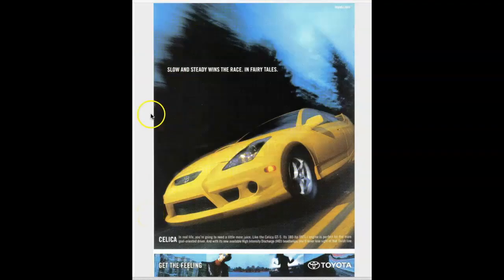All right. Let's go to the words now. Again, you're not going to laugh out loud. They're not meant to be roll-over funny, but there are some aspects here where they're just trying to be clever, I guess, with their wordplay. They're playing on the fairy tale thing right here. It says slow and steady wins the race in fairy tales, kind of like the tortoise and the hare.